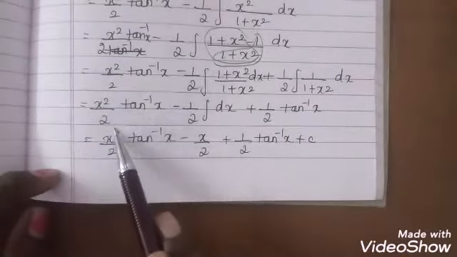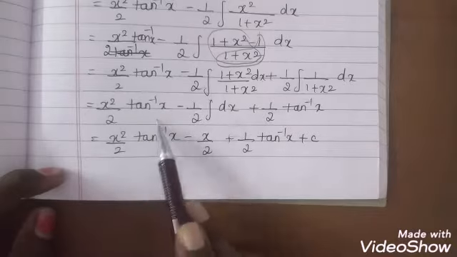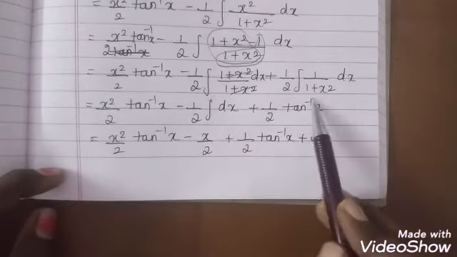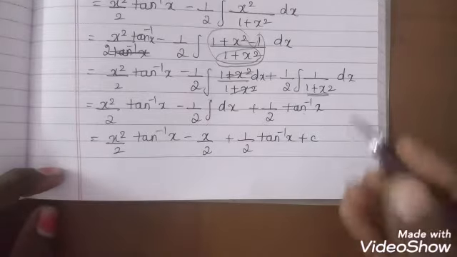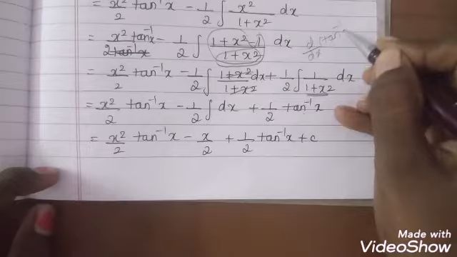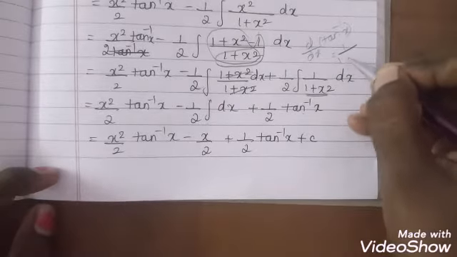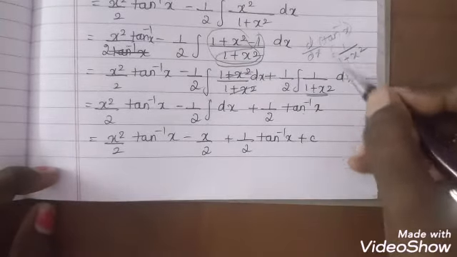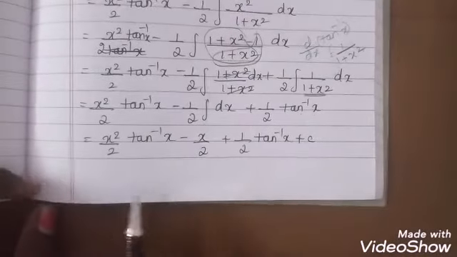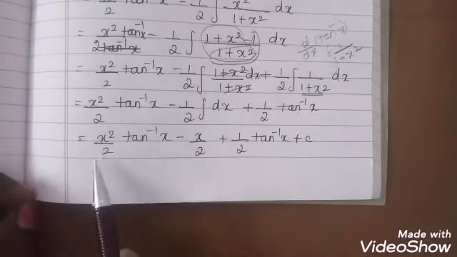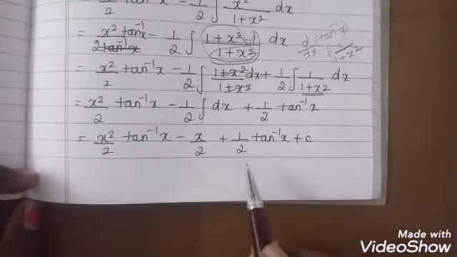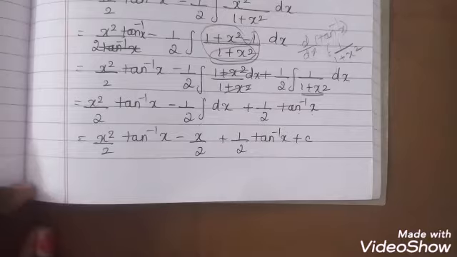So here it is x squared by 2 tan inverse of x. It gets cancelled here. It's minus 1 by 2 integral of dx. What is this formula here? It's nothing but tan inverse of x, because you know what is differentiation of tan inverse of x here? Differentiation of tan inverse of x is equal to 1 by 1 plus x squared. So what is integral of 1 by 1 plus x squared? That's nothing but equal to tan inverse of x here. Got it? So what's the answer? It's x squared by 2 tan inverse of x minus x by 2 plus 1 by 2 into tan inverse of x plus a constant.